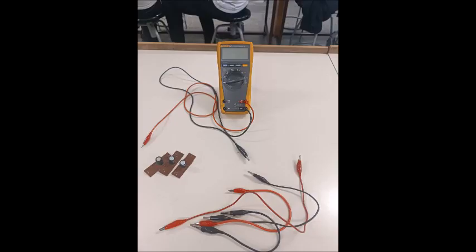This experiment was successful, and it shows that equivalent capacitance and number of capacitors in series are inversely proportional, and equivalent capacitance and number of capacitors in parallel are directly proportional. And the equations here could be used to calculate them.